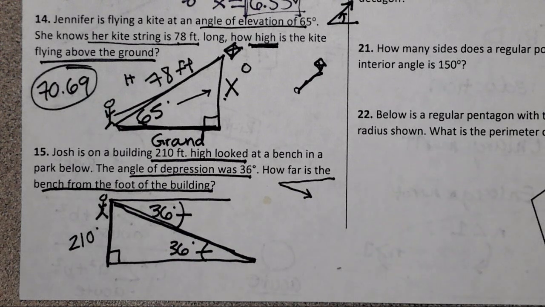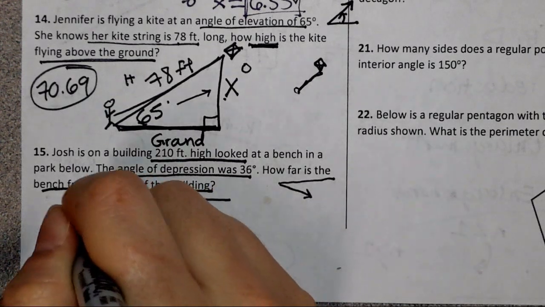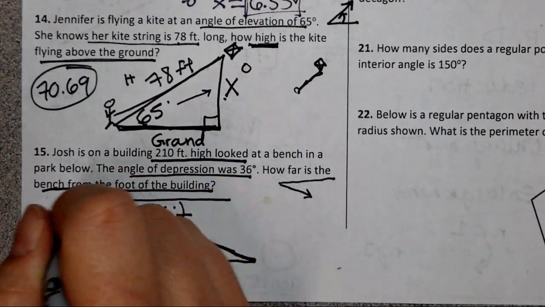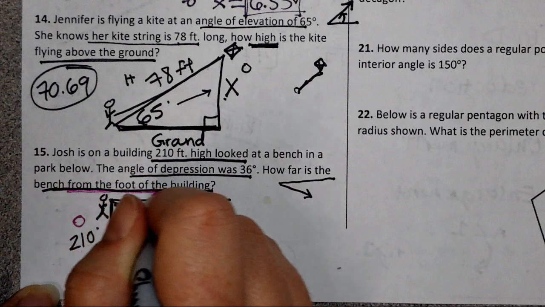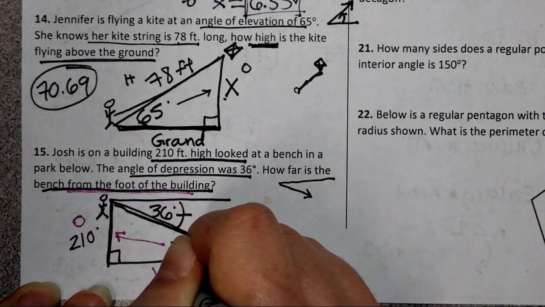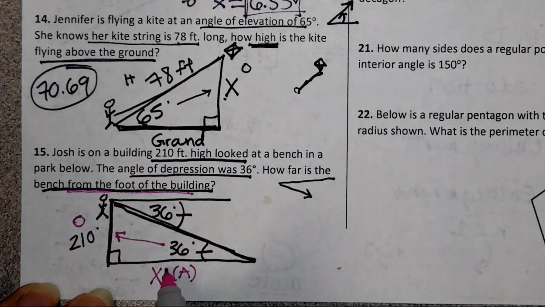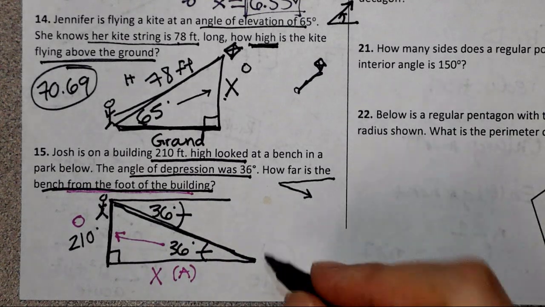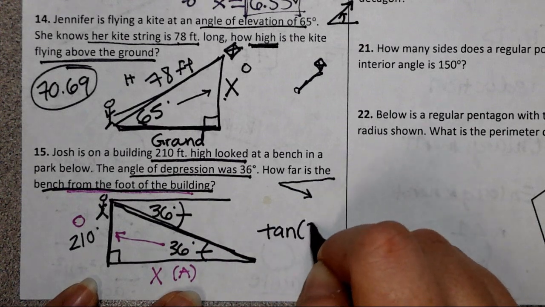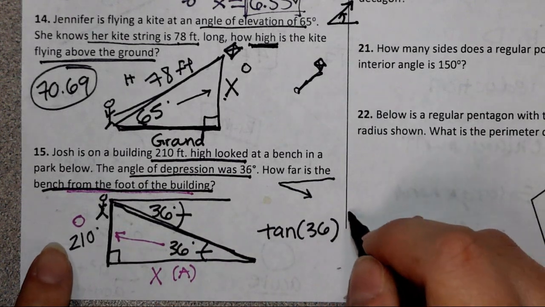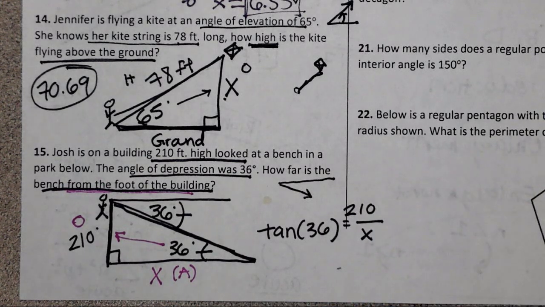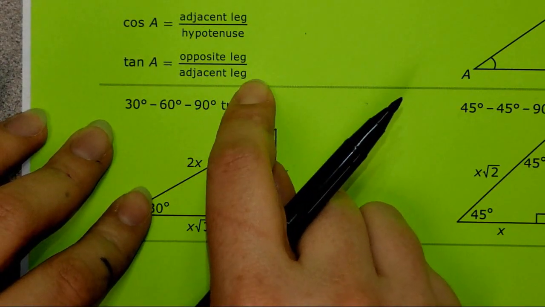So then now we have our SOHCAHTOA problem. We're given our opposite side again. This time we're trying to find how far it is from the foot of the building. So we're trying to find our adjacent side, what's on the ground. So when we set this up, O and A goes with tangent. So we say tangent of 36 is equal to your opposite, which is 210, over your adjacent, which is x. You don't have to memorize that. It's on your chart, opposite over adjacent.